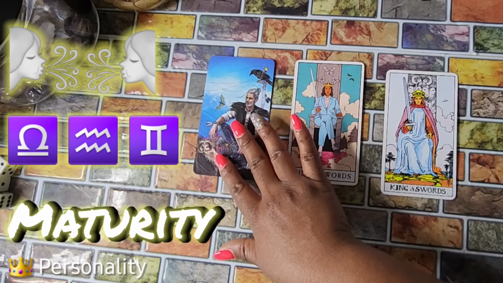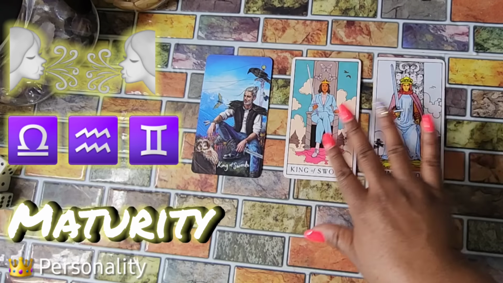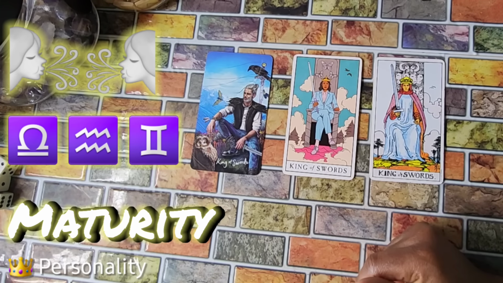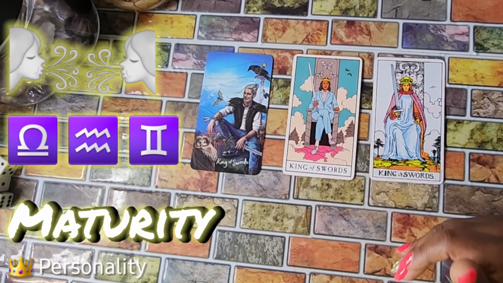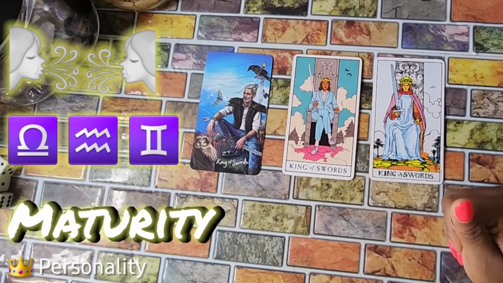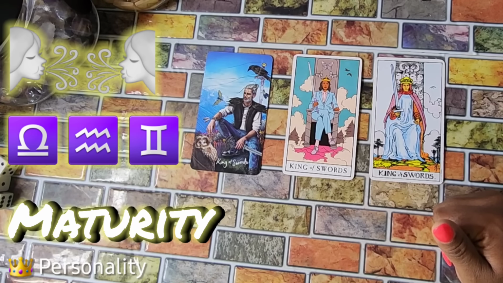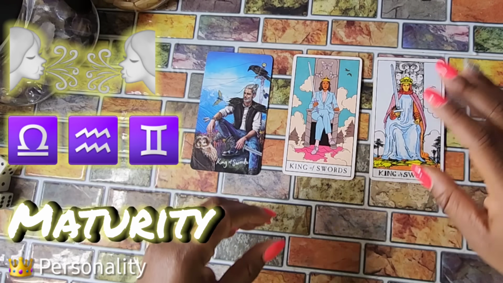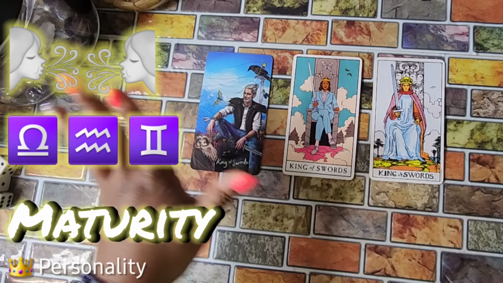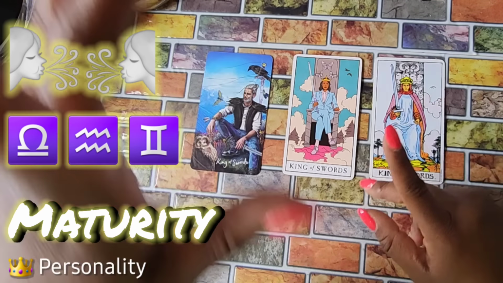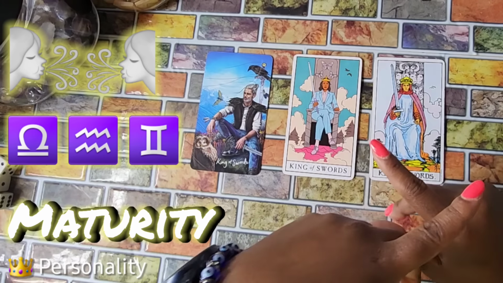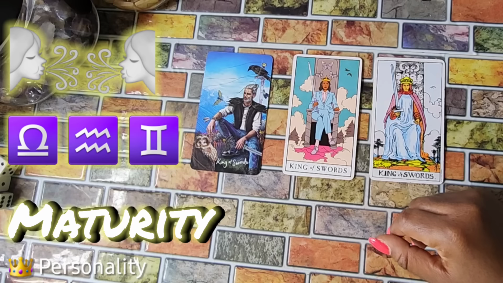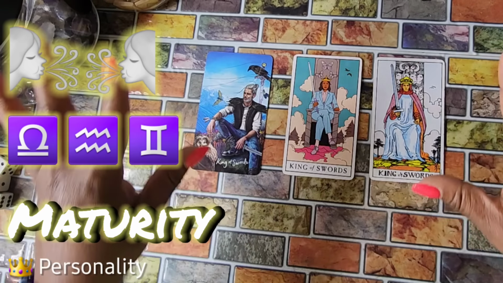So they could be very soothing, make you feel good. But in reverse, oh, they're going to cut you down. They're going to cut you down. Someone you can trust, someone that gives great advice. And they usually are doing two things at once. The King of Swords, they're double taskers. They're doing this, they're doing that, and they're thinking about something else while they're doing this and that. So that's the personality of the King of Swords upright.